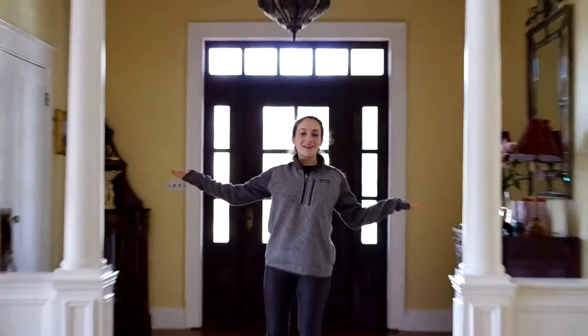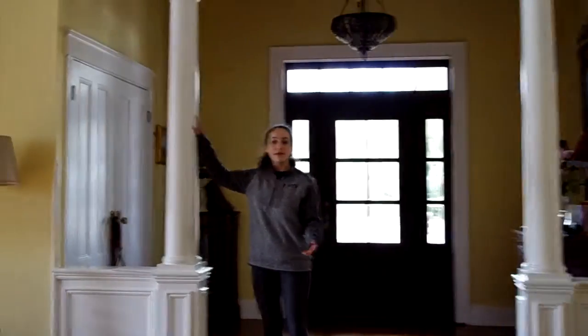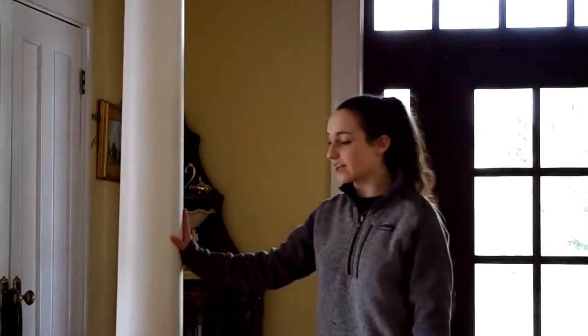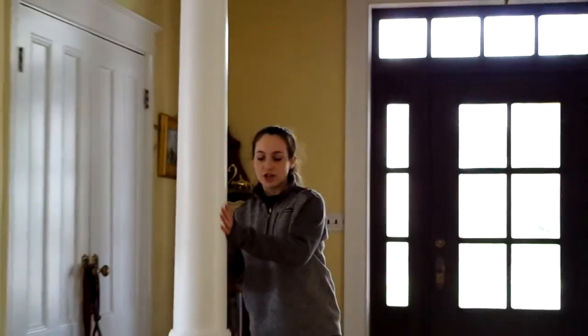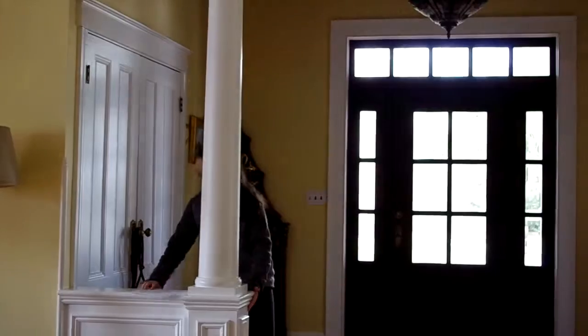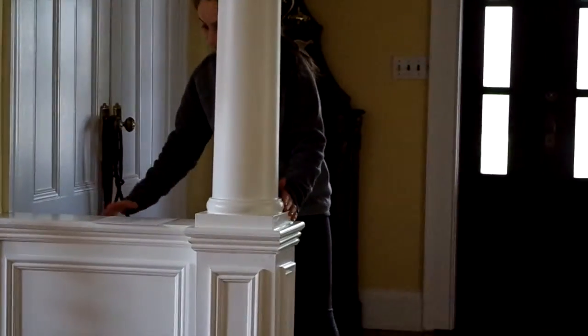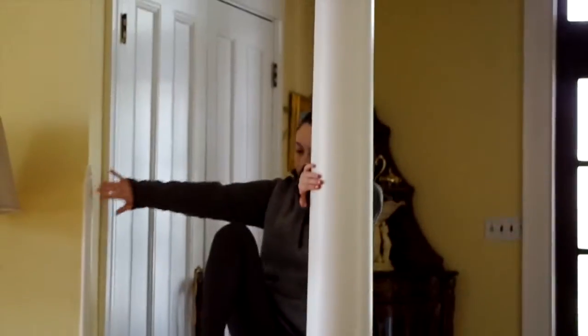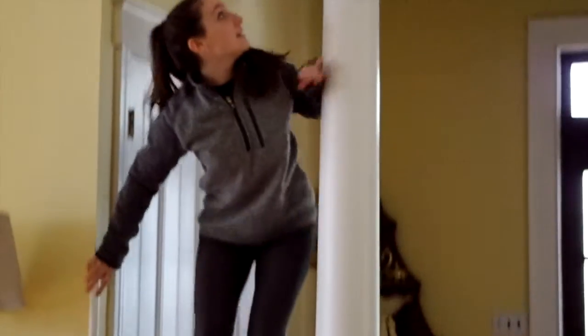In my own very house, I have Doric pillars inspired by Greek architecture in the modern day. Here we have the shaft, the pedestal, the base, and at the top we have the castle.